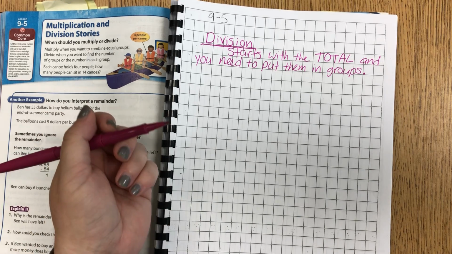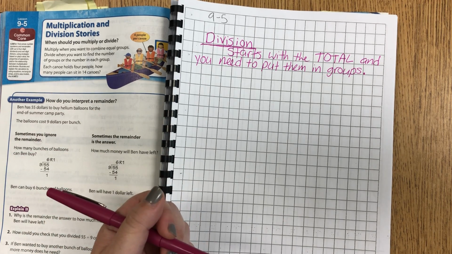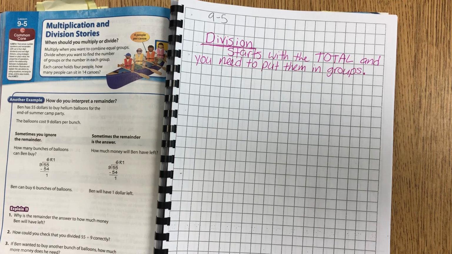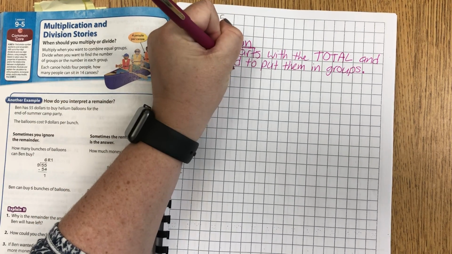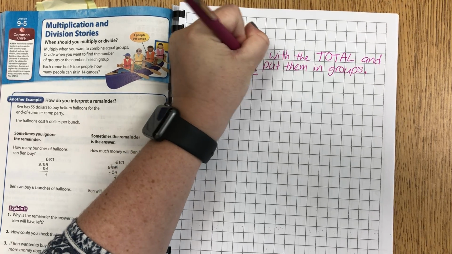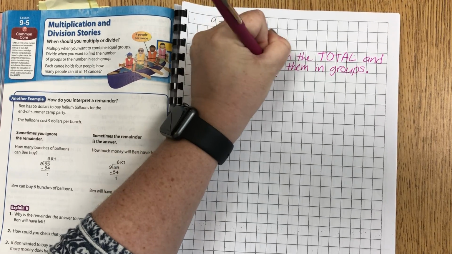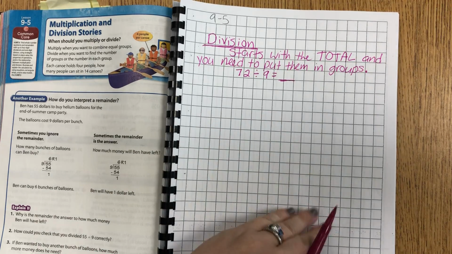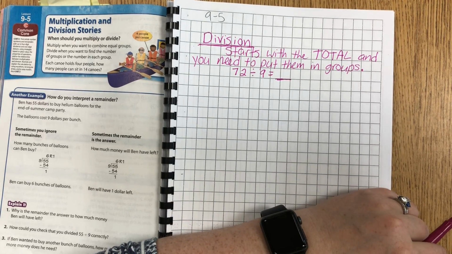And you'll even see language like that. Total. Or has 72. And I want to put 9 flowers in each vase. How many vases do I have? So basically, it's giving you something like this, like 72 divided by 9 equals blank, and you got to figure out the blank. That's all it's asking you to do.